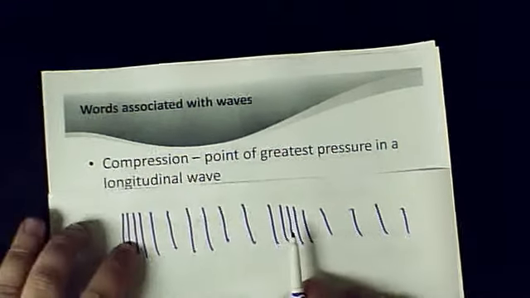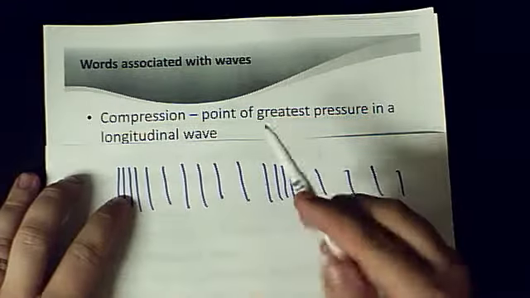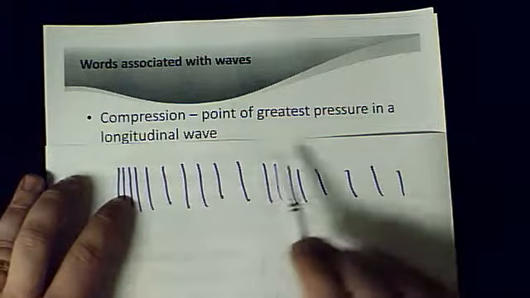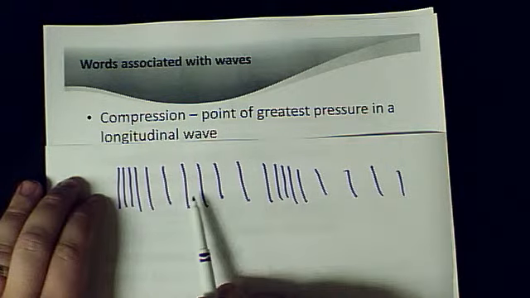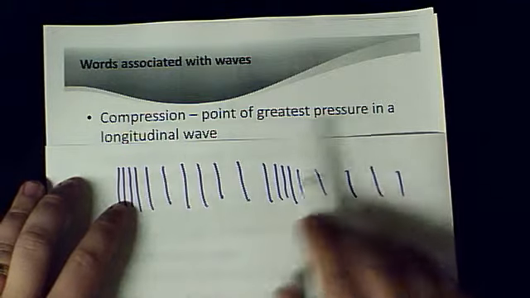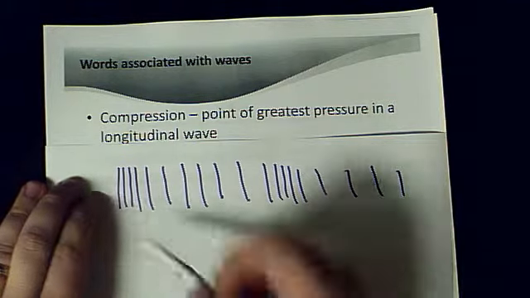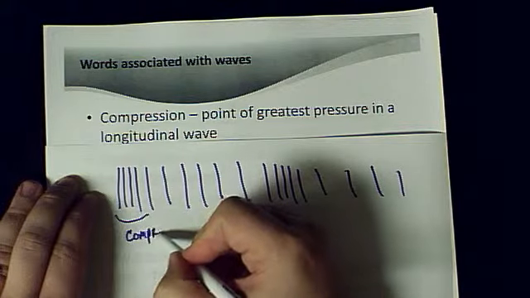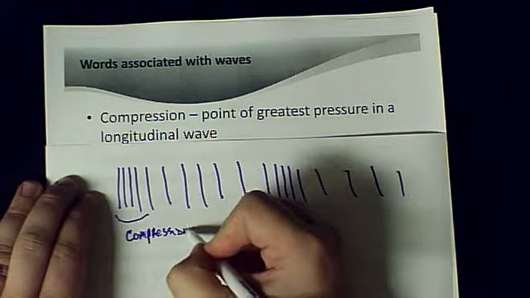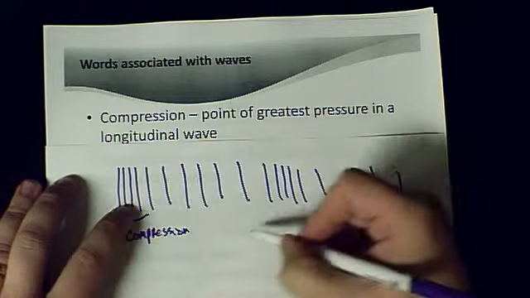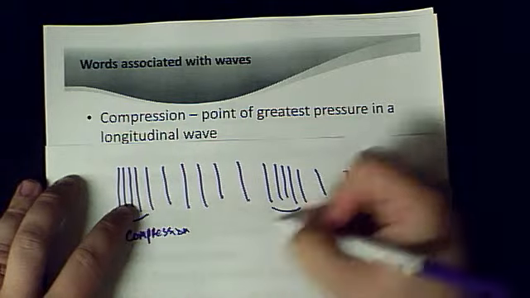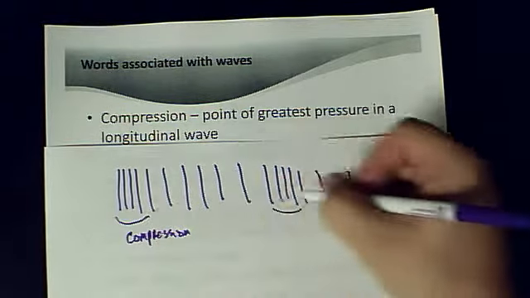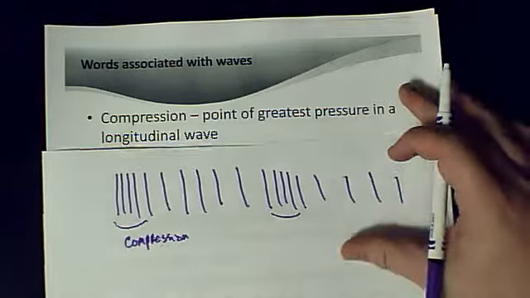And like I said earlier, compression waves, or longitudinal waves, are a little bit harder to deal with. This is why they're called compression waves also, because they're compressed. The point of greatest pressure in a longitudinal wave. So this area would be the compression. It's the point of greatest compression. This would be the other compression. So the distance between those compressions would be your wavelength.